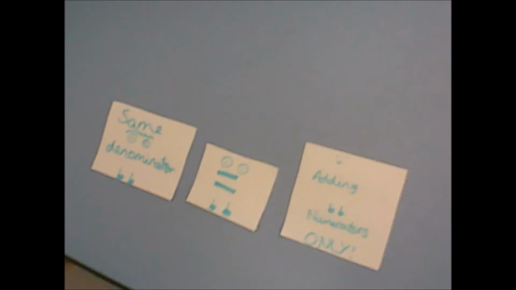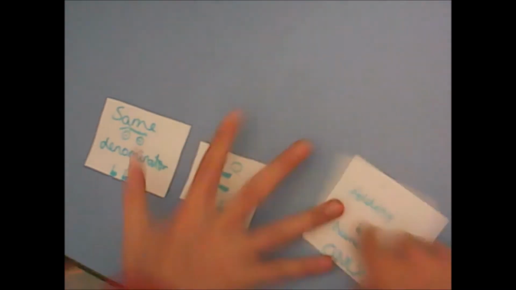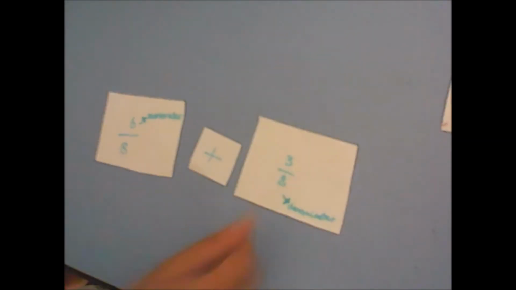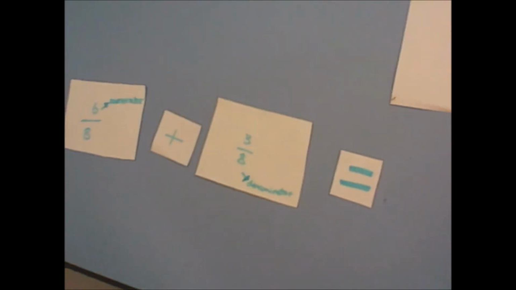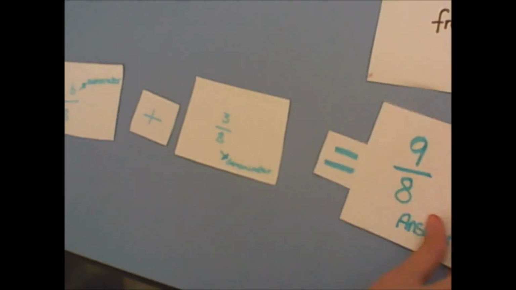Same denominator equals adding numerators only. 6/8 plus 3/8 equals 9/8.